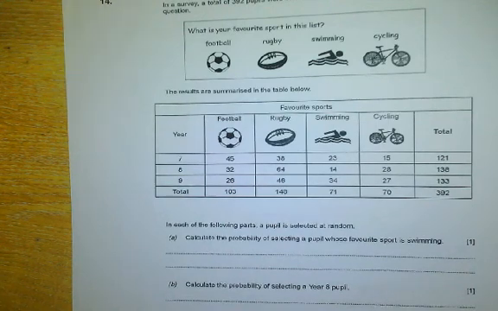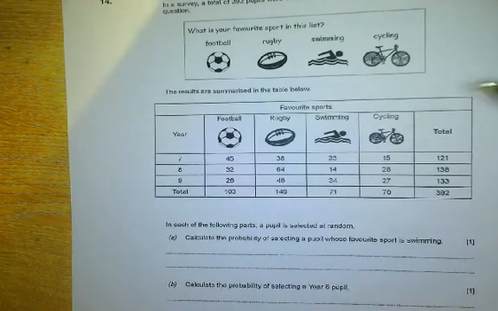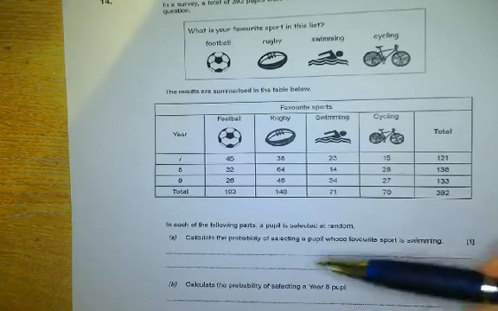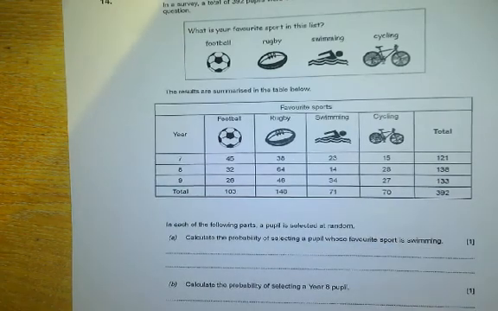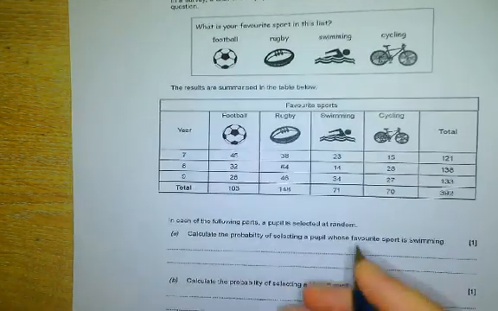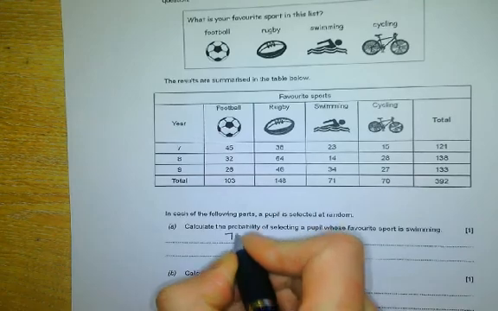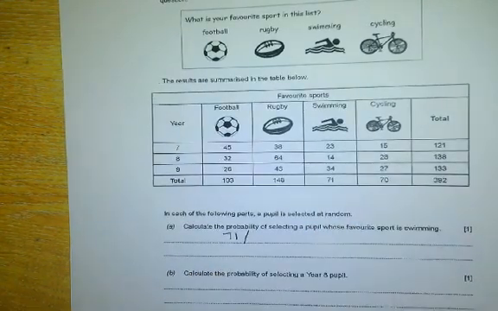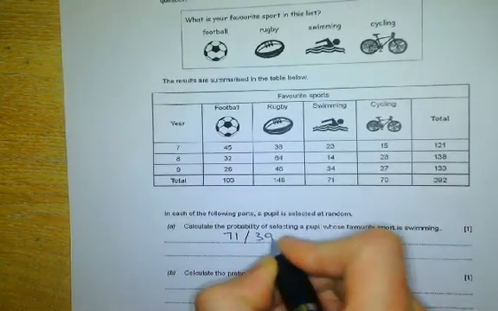Okay, question 14 then. So we've got a two-way table, and it's looking at the favourite sports of year 7, 8 and 9 students in a school. Calculate the probability of selecting a pupil whose favourite sport is swimming. So what I want there is how many pupils' favourite sport is swimming, which is 71, out of how many pupils there are? 392.